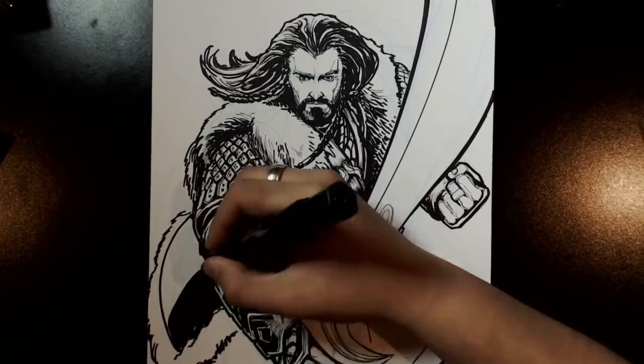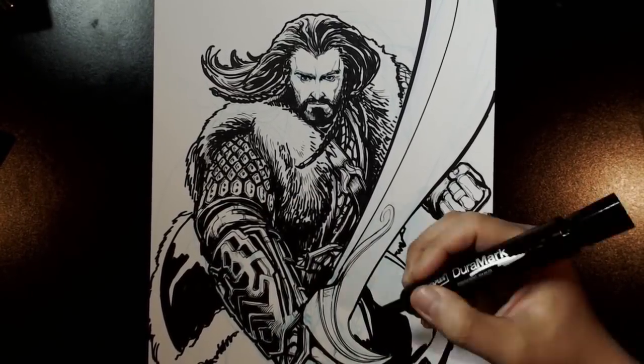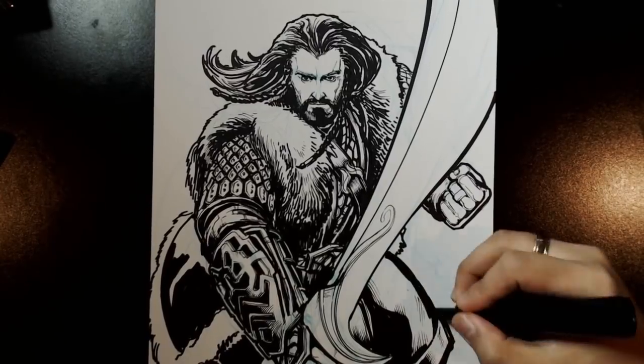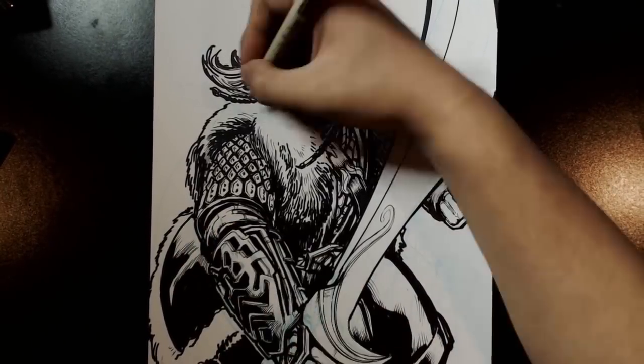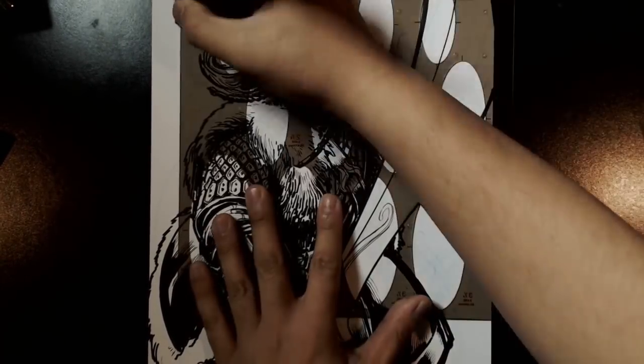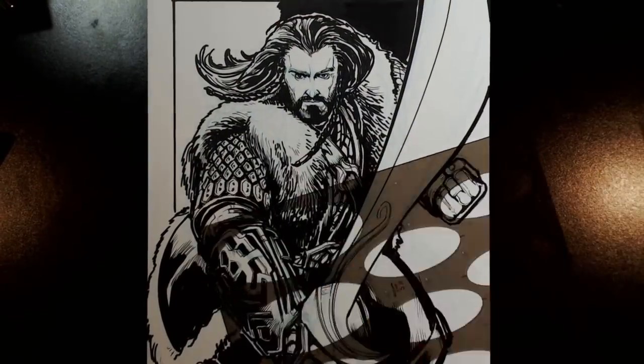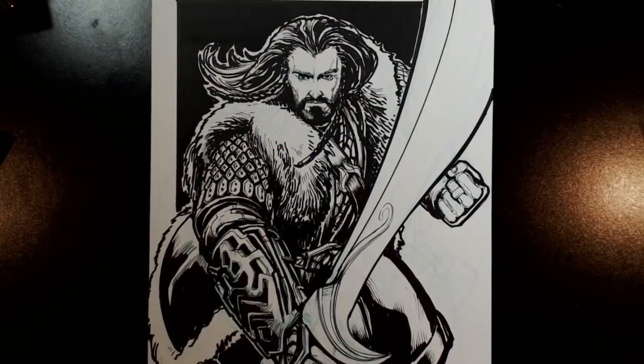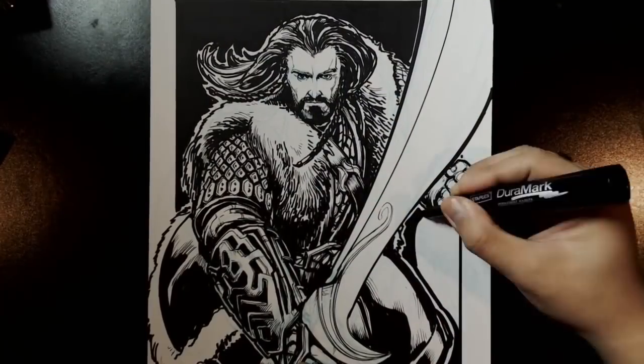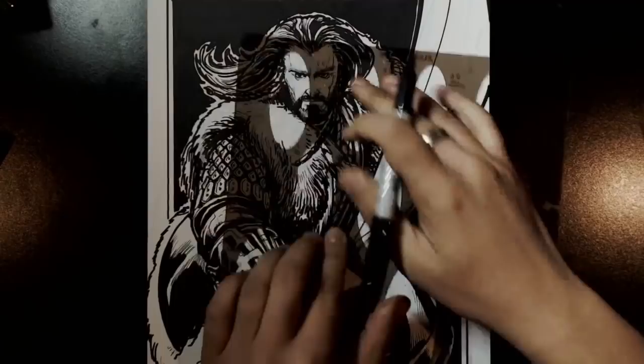And then here you go, I decided to have him kind of leaping towards us. Now, because he has this long coat, and he's wearing a robe, you wouldn't see any feet. So that's why I didn't draw any feet or anything, but I did want the illusion of him jumping towards us. So there it is.